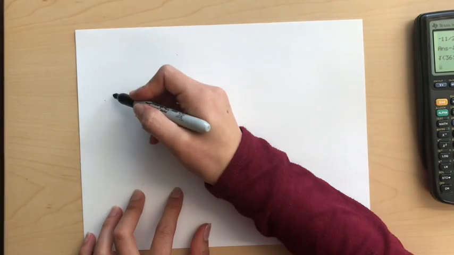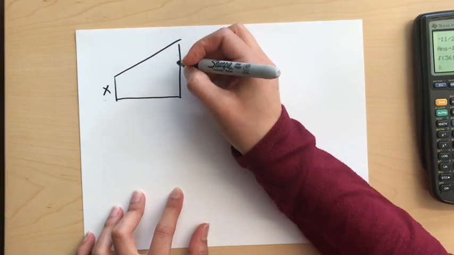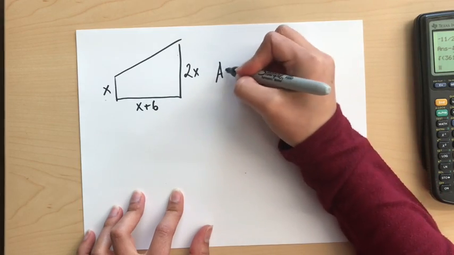So a lot of times with these problems, you're going to find that, oh wait, I'm not actually going to include all of my solutions here. I'm only going to include the one that's positive because that's the only one that makes sense in the context of the problem.